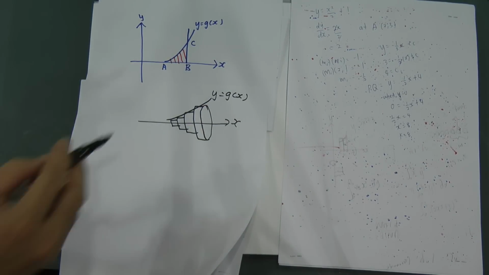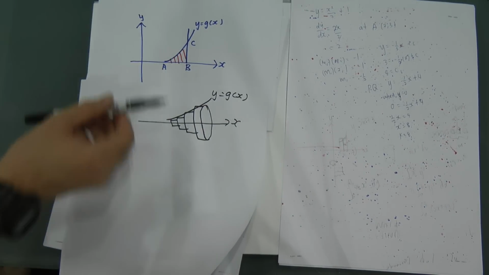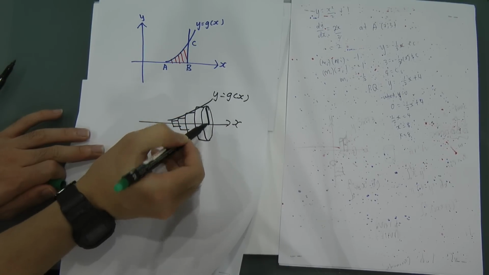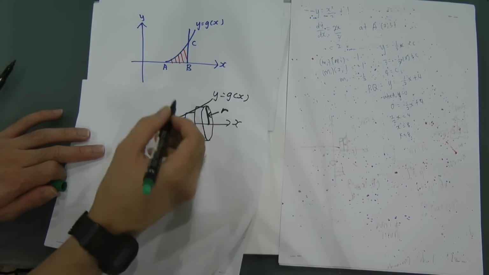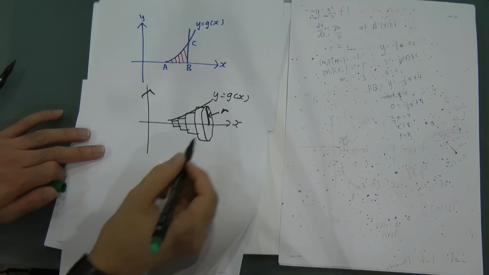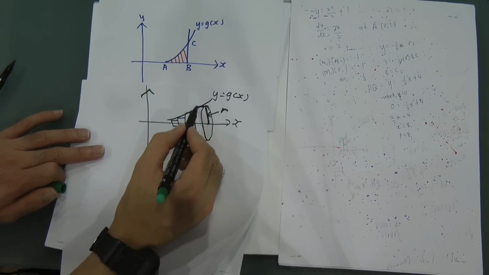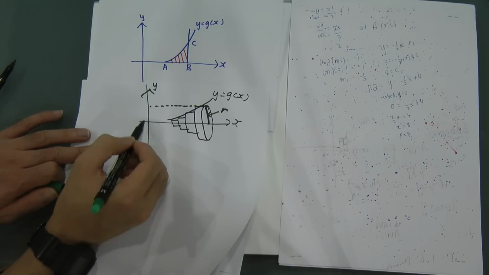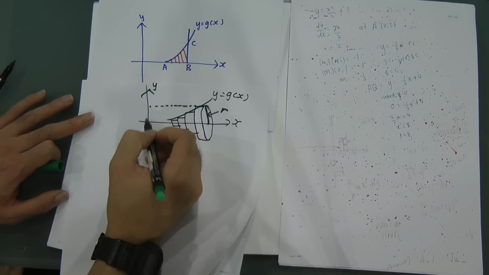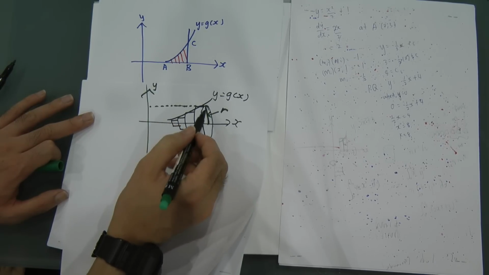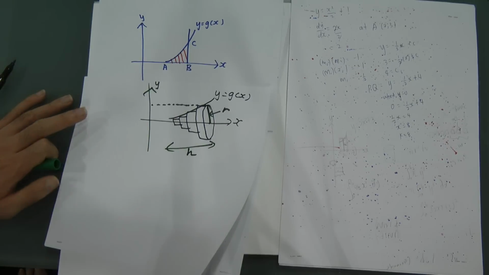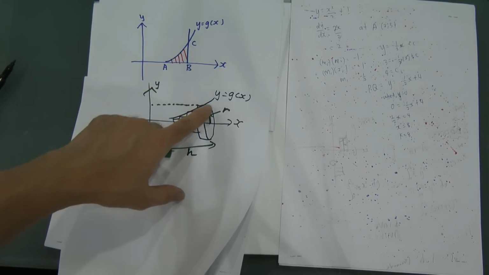Okay, so if you rotate 360 about the x-axis here, where is the r? R will be here. From here to here, this one is the radius. Correct or not? And actually the length of this radius is on the y-axis here, meaning we get the length on the y-axis. So the formula, and this one is the h. Do you see? This one is the h, and this one is the r.